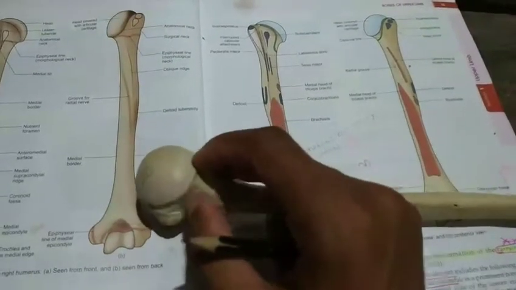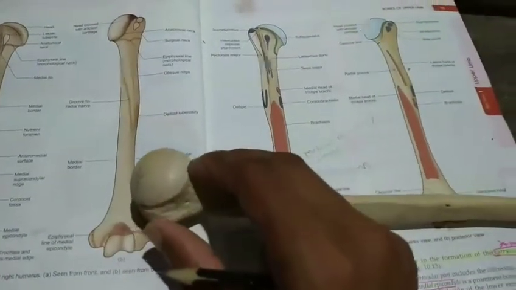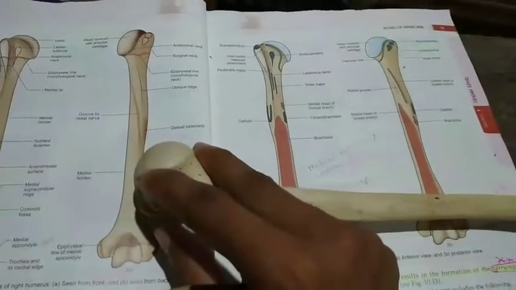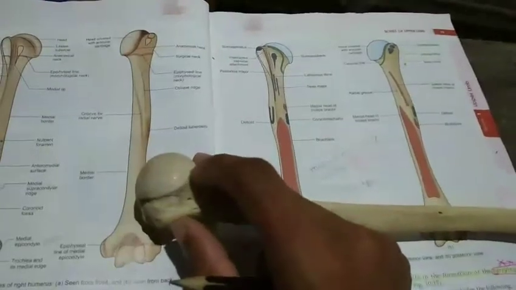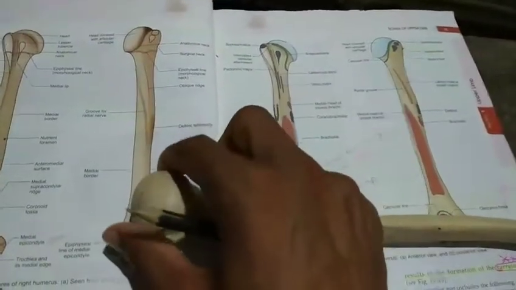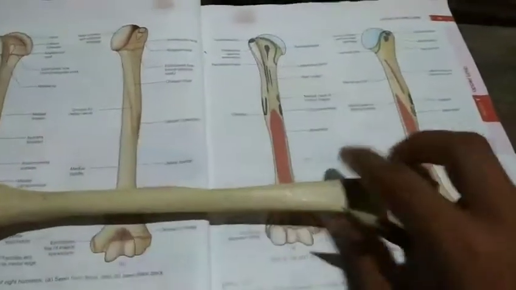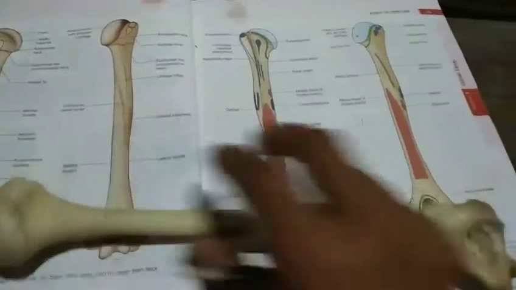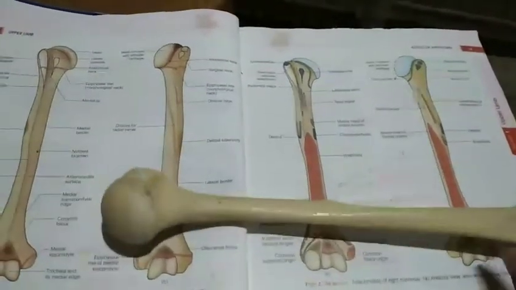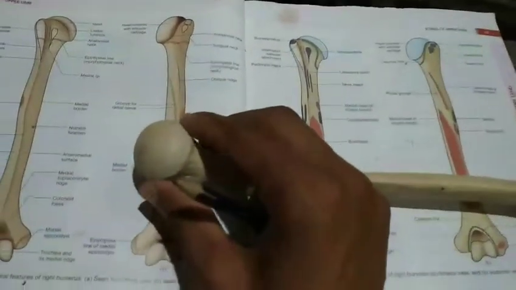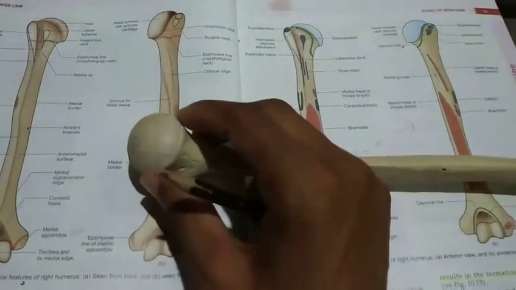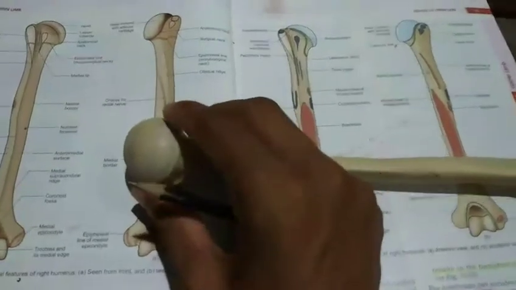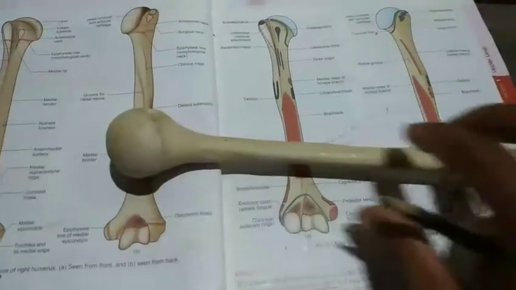Anatomical neck: attached the capsular ligament of the glenoid cavity, because it forms the joint with the scapula, which is called shoulder joint, which is ball and socket type of synovial joint.